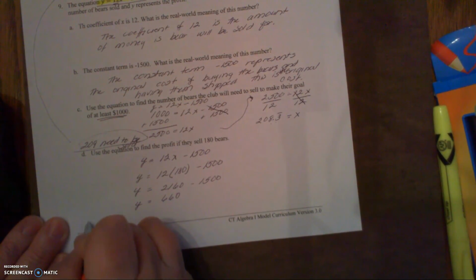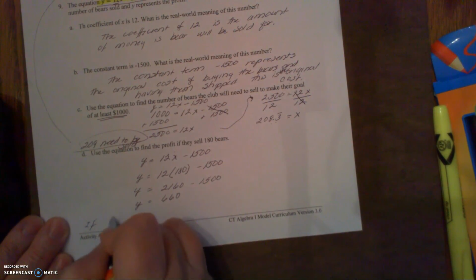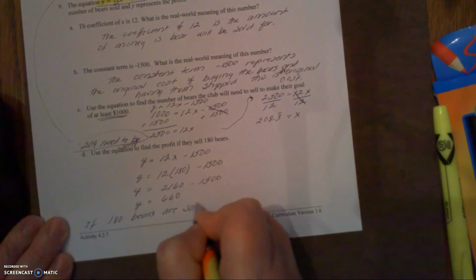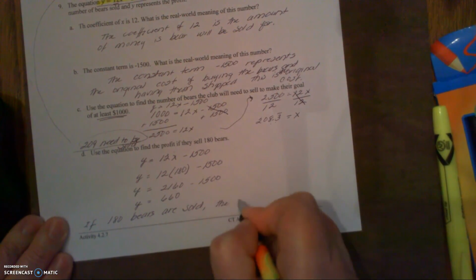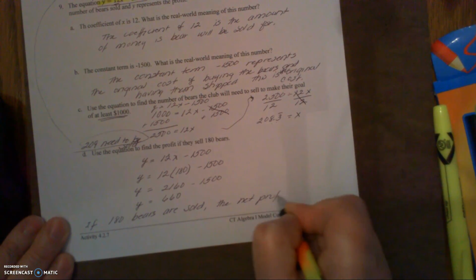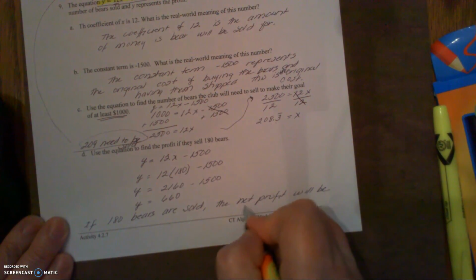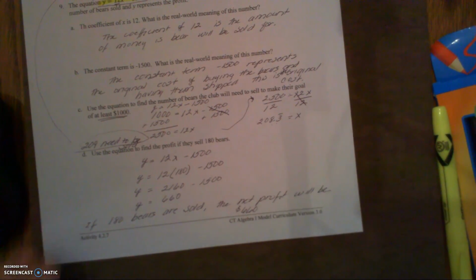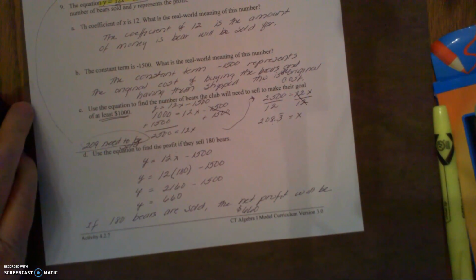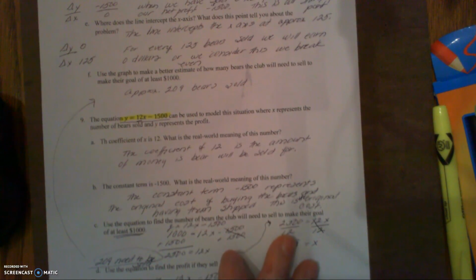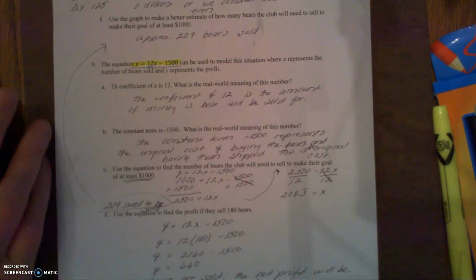So what this means, in words, is that if 180 bears are sold, the net profit will be $660. Okay? Thanks for listening. And remember, go back if you need to. And if you have any questions, please ask.